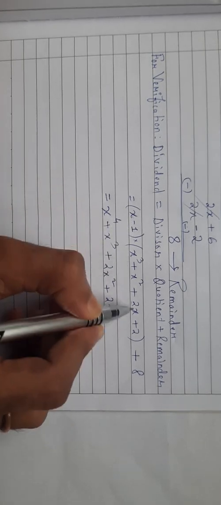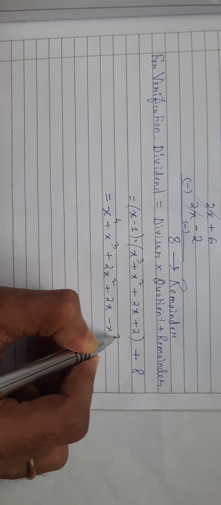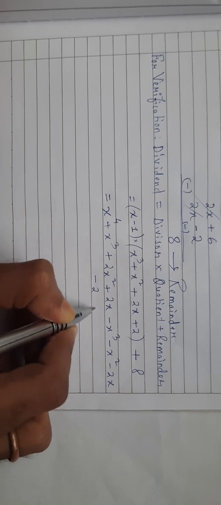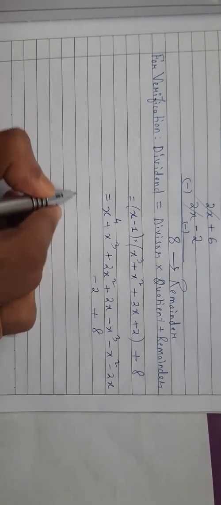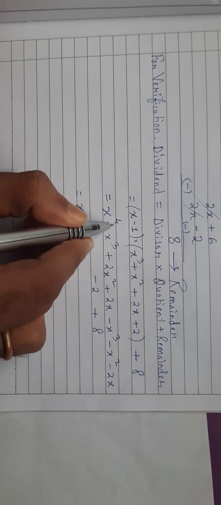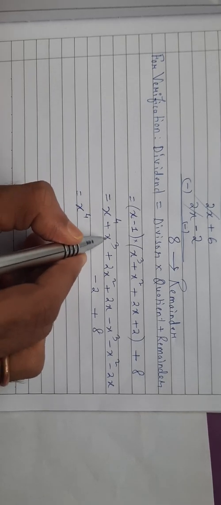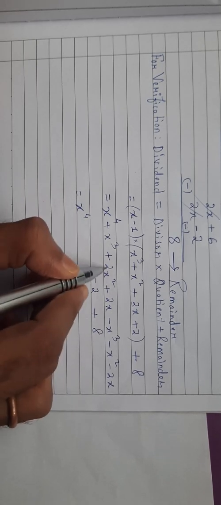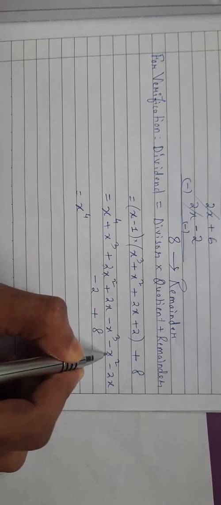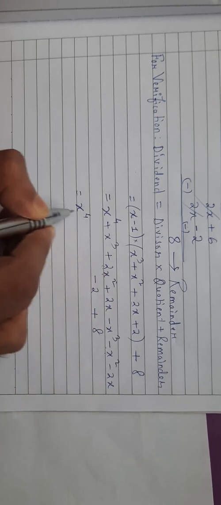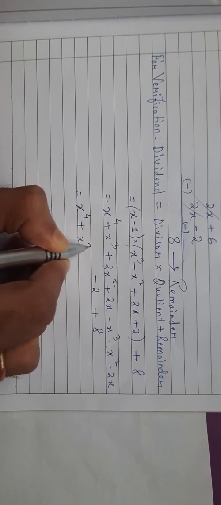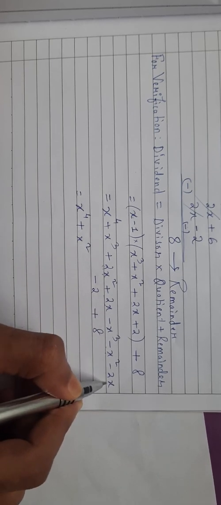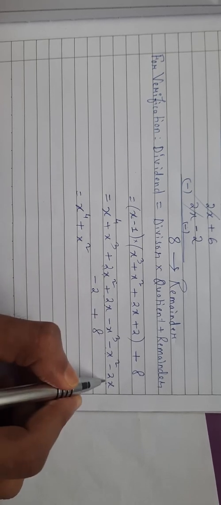Now with minus 1 I'll multiply all these 4 terms. So it is minus x cube minus x square minus 2x minus 2 plus the remainder which is 8. So here we are left with x to the power 4. Here plus x cube, here it is minus x cube. So both the terms will be cancelled. Here it is 2x square and here it is only x square. So plus 2x square minus x square will give only x square. Next, here it is plus 2x, here it is minus 2x. So these two terms once again will be cancelled.